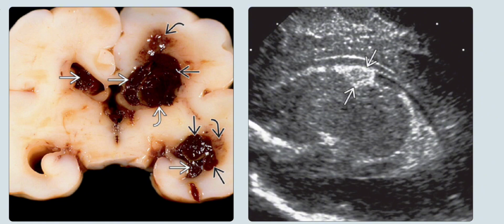Right image is a sagittal transfontanelle ultrasound in a premature infant, and it shows a focus of increased echogenicity in the caudothalamic notch without intraventricular extension, consistent with a grade 1 germinal matrix hemorrhage.